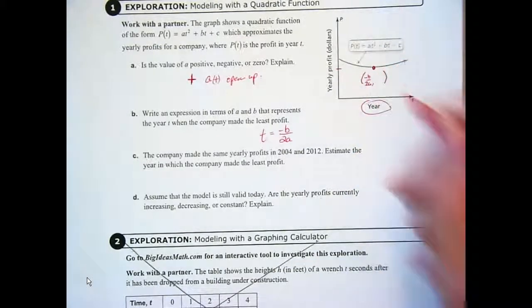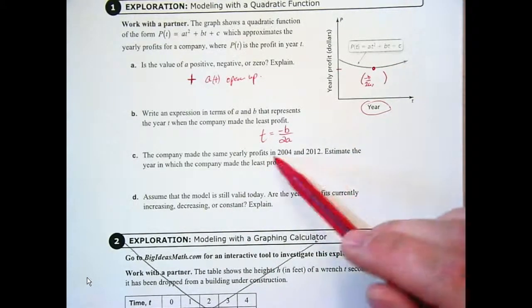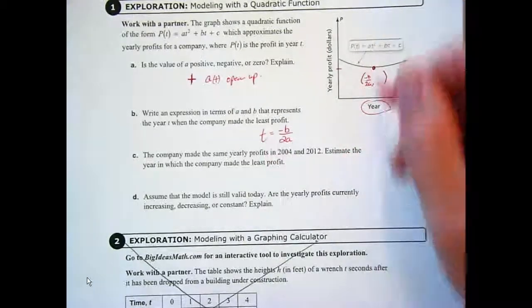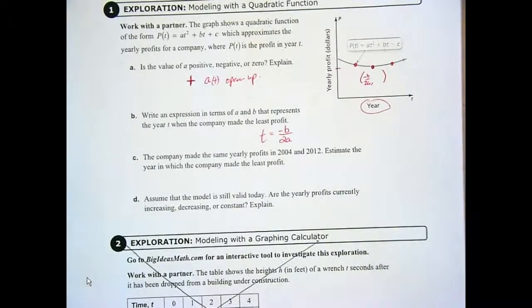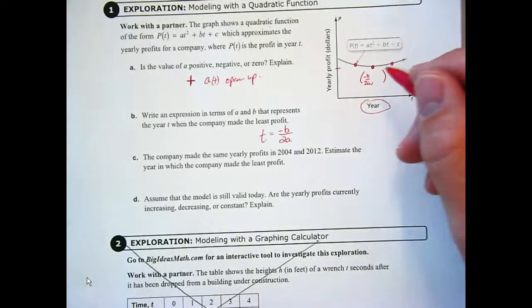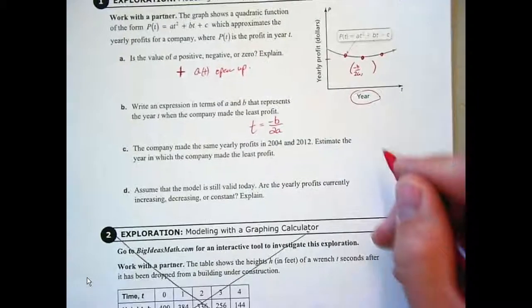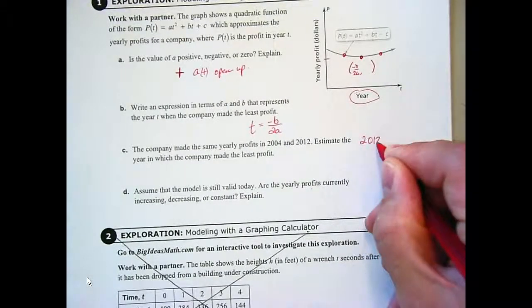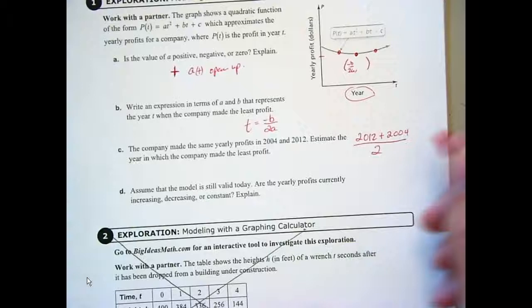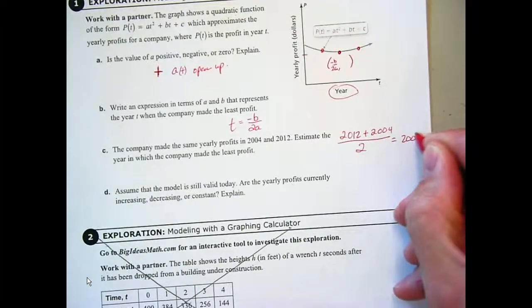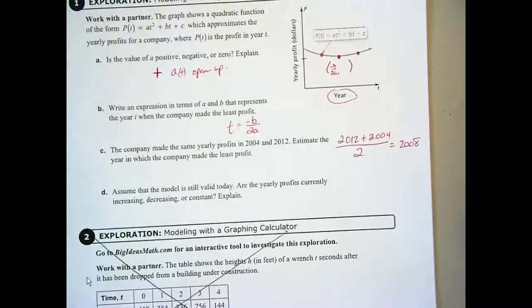And using that information, the company made the same yearly profits in 2004 and 2012, so like maybe here and here. Estimate which year the company made the least profit. Yes, Kai? Would it be 2008? 2008, how'd you do that? Because it's in between both of them. Good. Yeah, I find the average of the two, right? If I add them up, divide by 2, that gives me the year 2008. Okay, yeah. That's a good point.